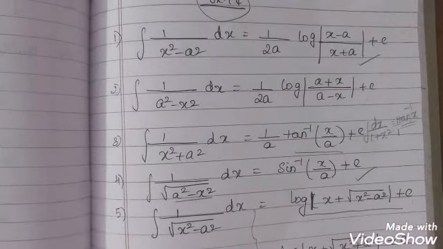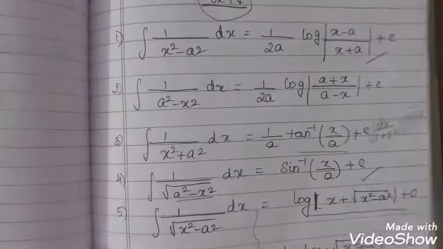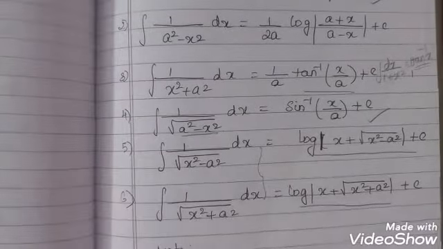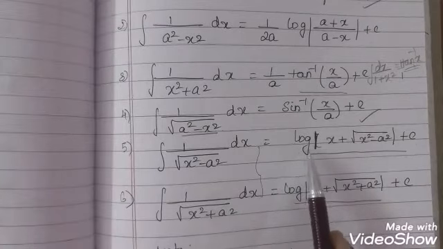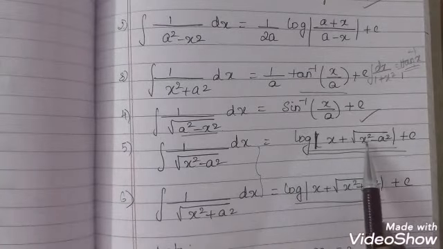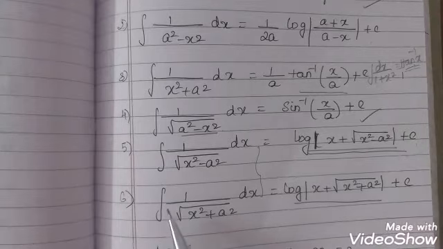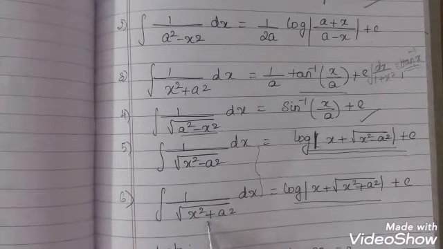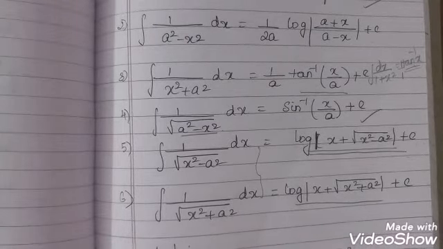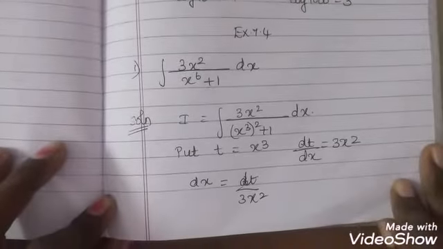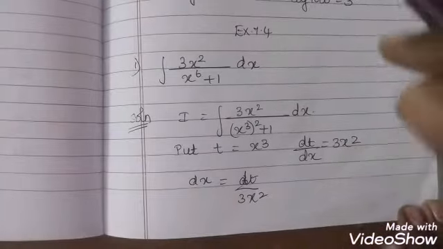The fourth one is integral of 1 by square root of a squared minus x squared dx is equal to sine inverse of x by a. And the fifth one, 1 by square root of x squared minus a squared dx is equal to log of mod x plus square root of x squared minus a squared. Now the next is integral of 1 by square root of x squared plus a squared dx, which is equal to log of mod x plus square root of x squared plus a squared plus a constant. Okay. So, keeping these formulas in mind, we'll go over to exercise 7.4.